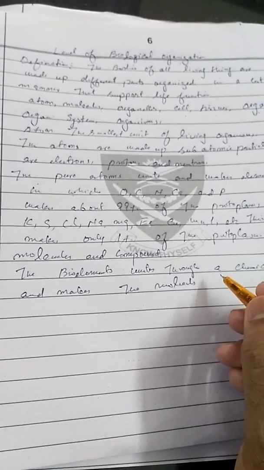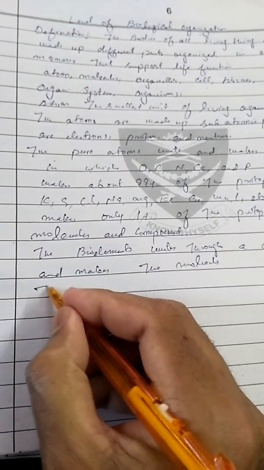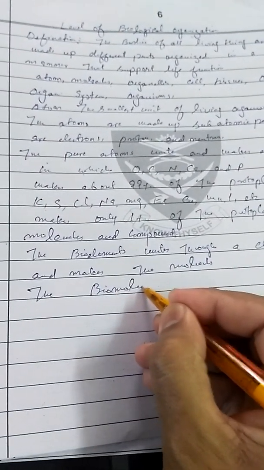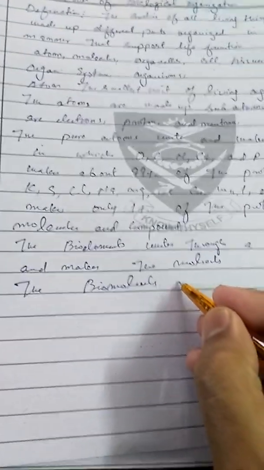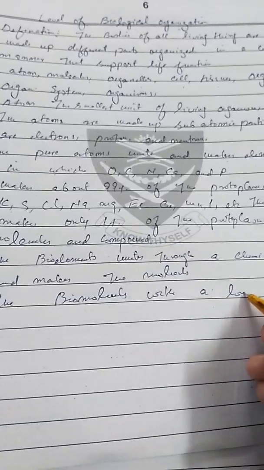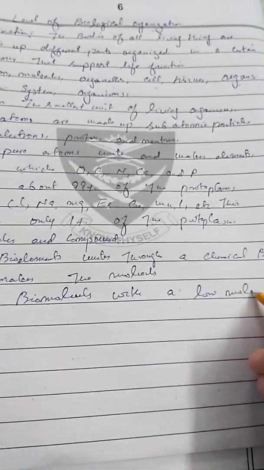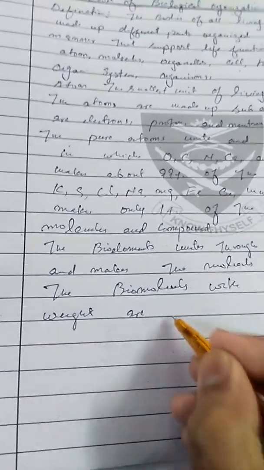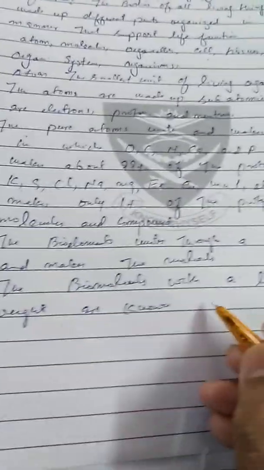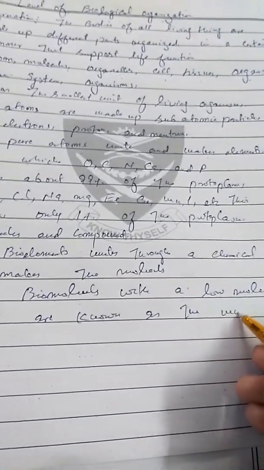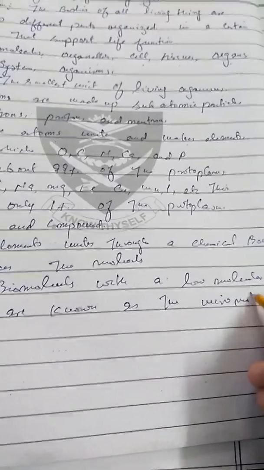Now the biomolecules with low molecular weight are known as the micromolecules.